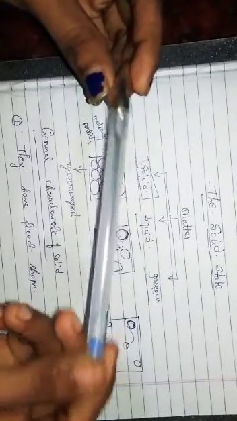What is the first characteristic? They have a definite shape, or a fixed shape. Is it so? Do solids have a definite shape? Yes. If you take any solid material, for example this pen, it is a solid, right? If you put it in some beaker, does the shape of the pen change? If you put this pen in the dustbin, does the shape of the pen change? No. It remains the same.